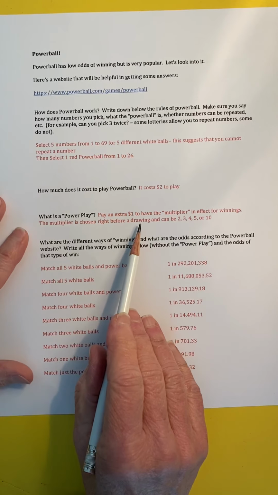So I'm going to calculate the odds that you match 3 white balls and no Powerball. So let's get started here. We're going to calculate the odds of winning with 3 white balls matching. According to the website, these odds are 1 out of 579.76, approximately. This is probably a decimal that goes on forever. We're going to see if we can get close to this number.